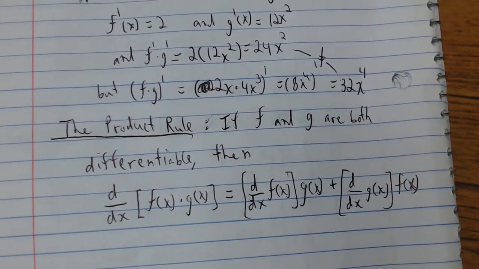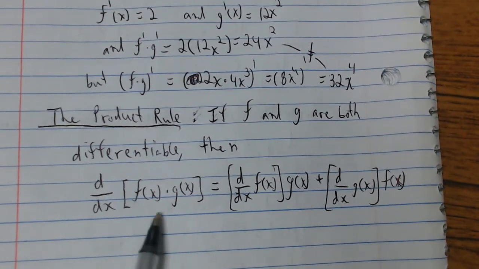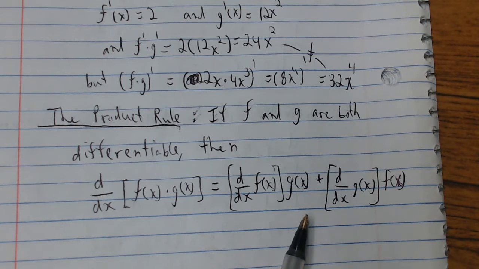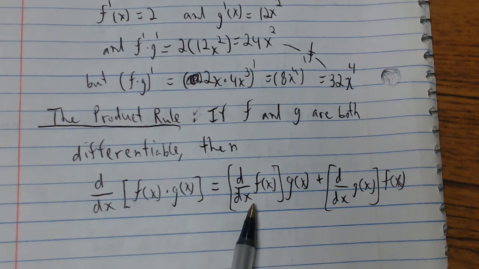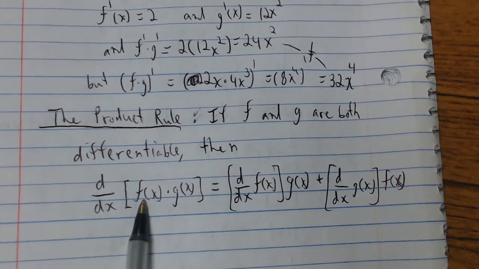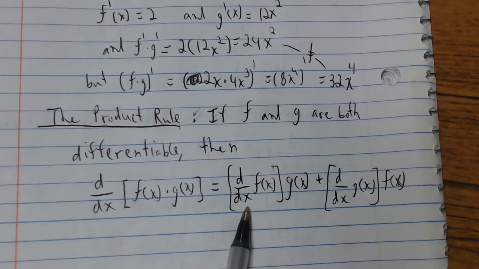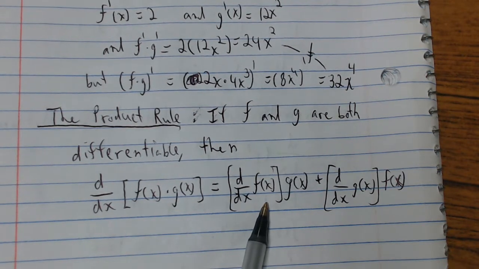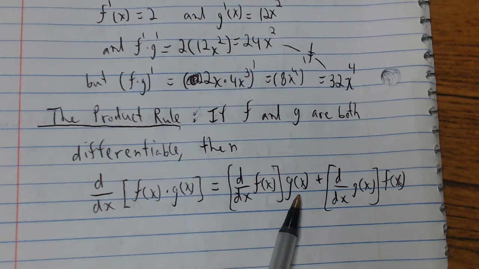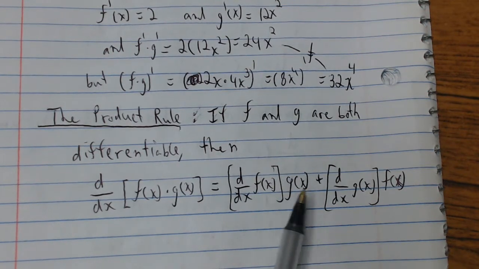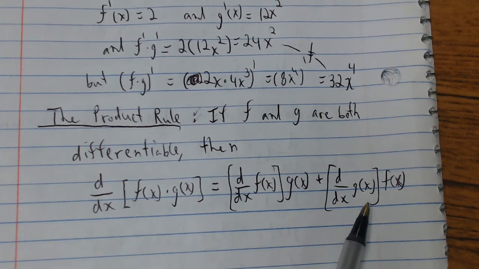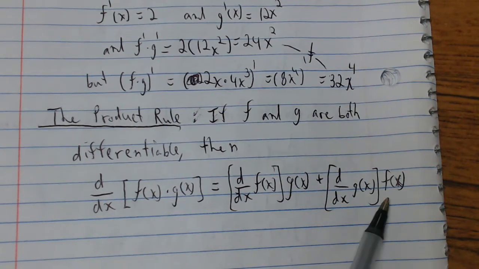This might look a little complicated, but all we're really saying is, if I want to find the derivative of this product, we say the derivative of the first function, which is the derivative with respect to x of f of x, times the second function. I'm not finding the derivative of g here. All we're doing is finding the derivative of f times g, plus then we're saying the derivative of g, which is the second function, times f of x.